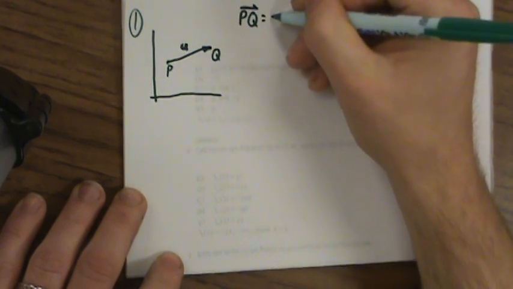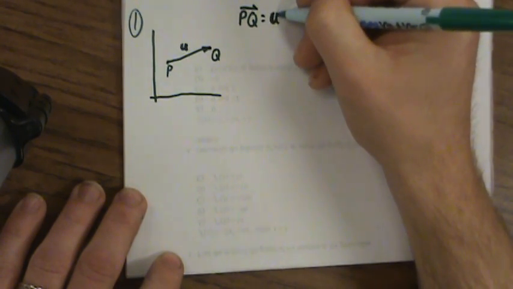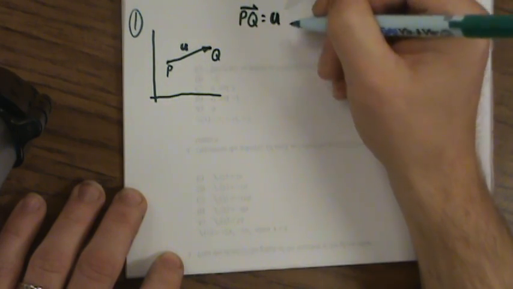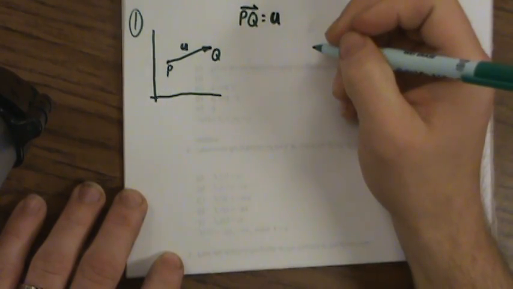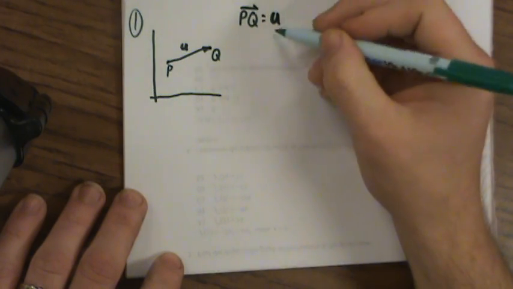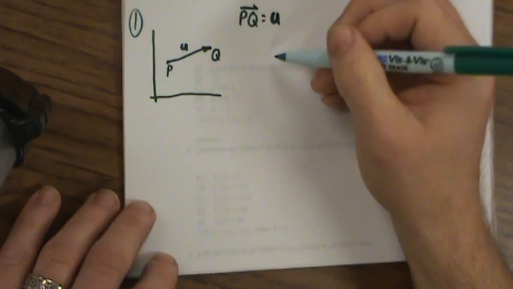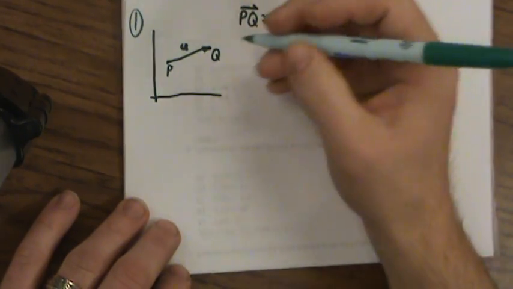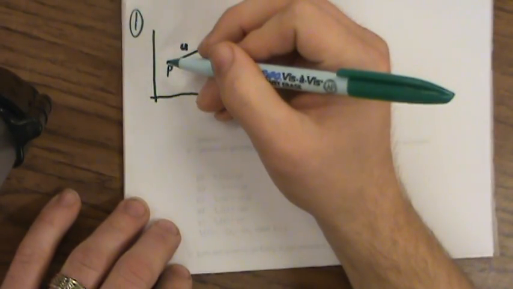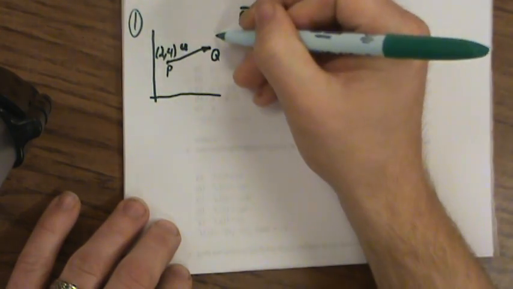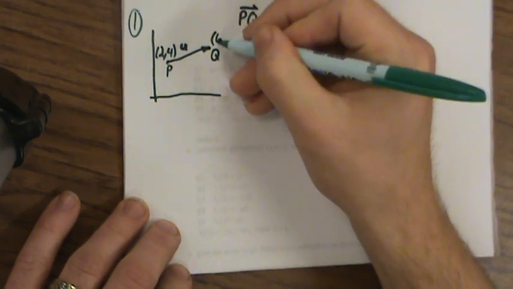Okay, so this is equal to also saying, this is like his nickname. This is what I call him when we're out and about. I just call him, hey, you. So this is the vector u. It's also called the vector PQ. And that's how we talk about vectors. Okay, so let's talk about where these points actually are on the plane. This one's at 2, 4. This one is at 6, 5.